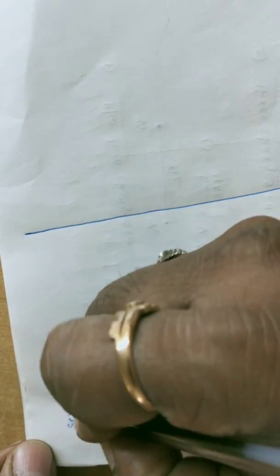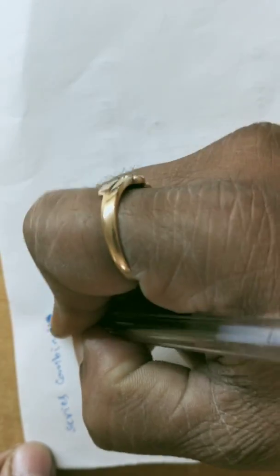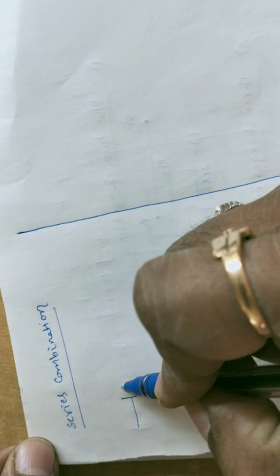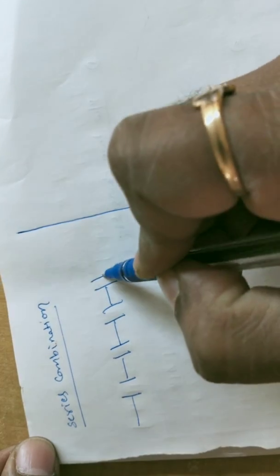Today in this class we want to discuss series combinations and parallel combinations. First of all, let me represent the series combination with a rough diagram. In this series combination, I am taking a few capacitors like this. This is capacitor 1, this is capacitor 2, this is capacitor 3, and this is capacitor 4.